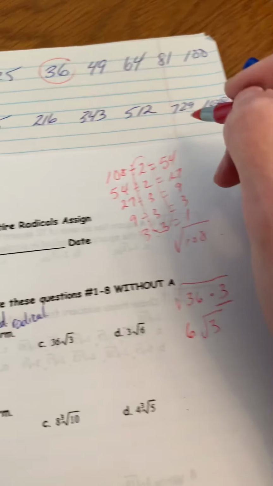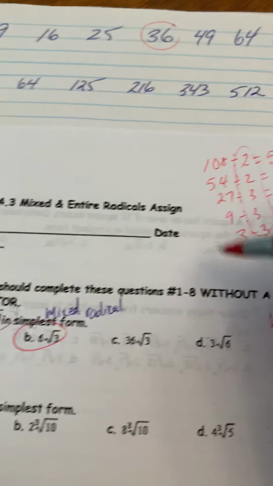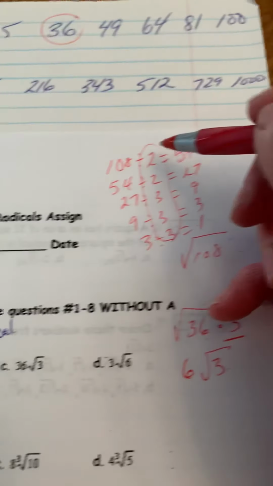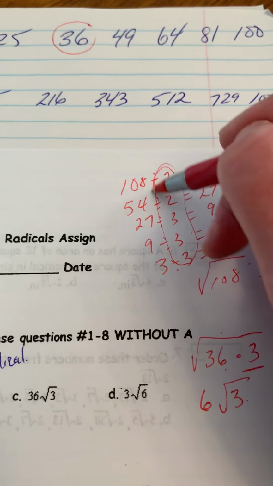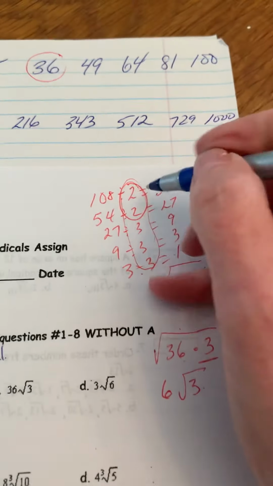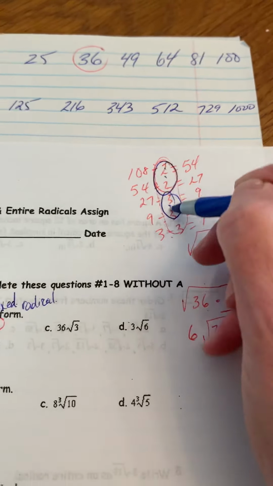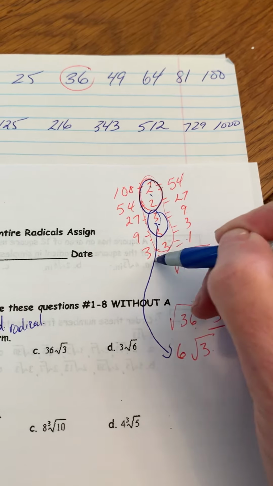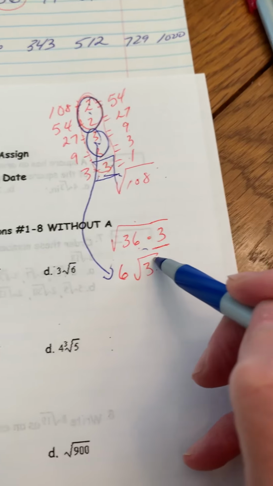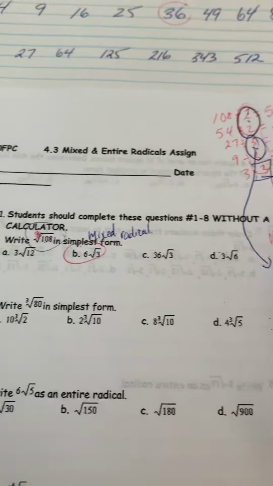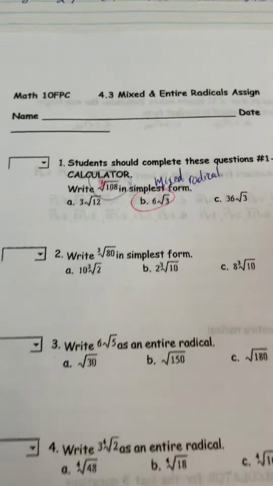Here are our prime factors. Because it's a square root, we're looking for numbers to show up in groups of 2. Here is a group. I'm just going to use a different color. And here's another group of 2. So 2 times 3 is 6. What's left over? 3. And we put that under the root sign. So we're going to get exactly the same answer. Okay, 6 root 3. Just a different way to do that.